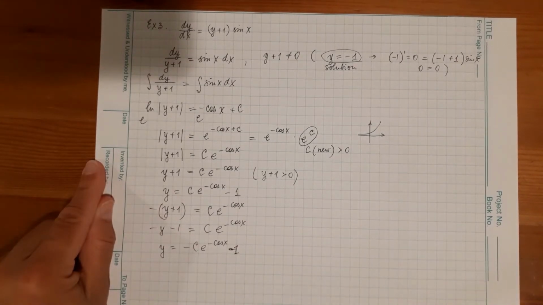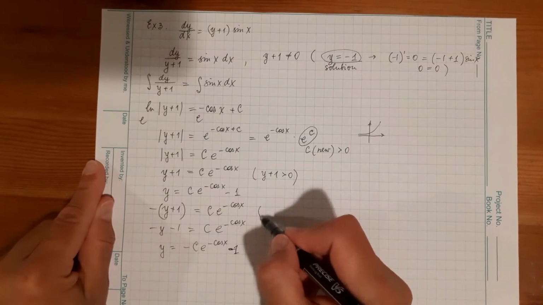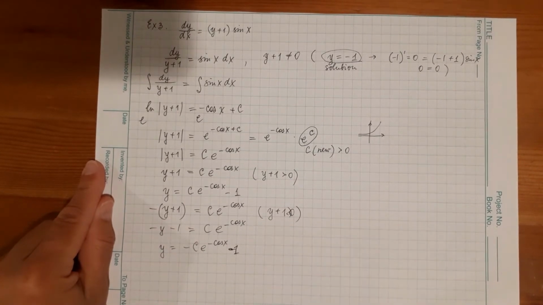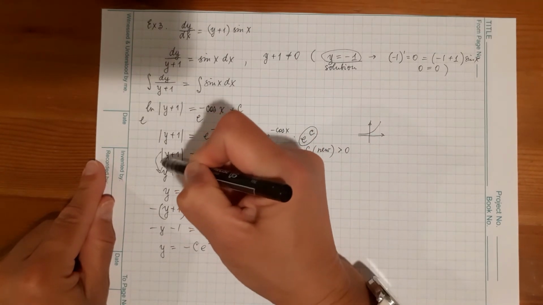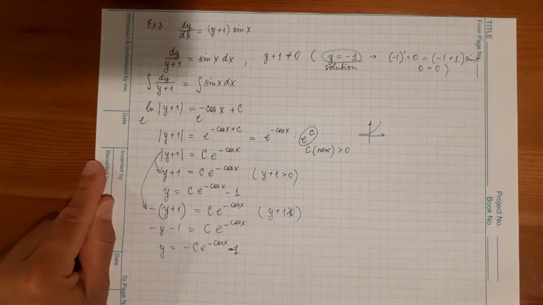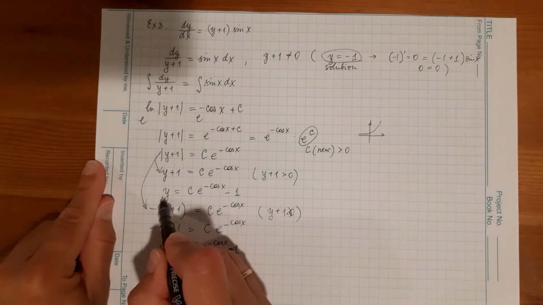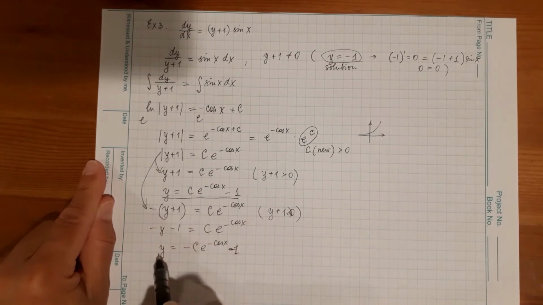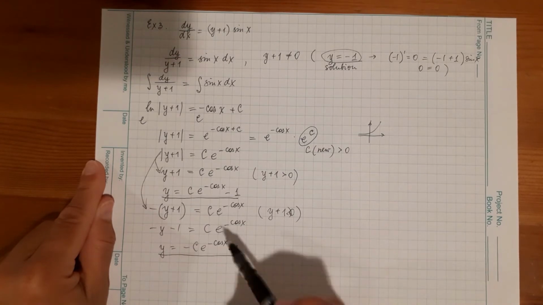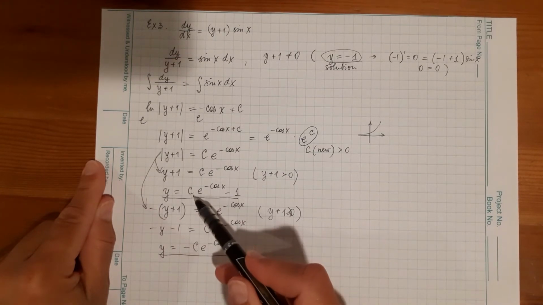Let's look at these two solutions. Again, what is here? y plus 1 is less than 0. I'm opening absolute value, 1 and 2. If you compare the two final solutions, this one and this one, you're going to see they're exactly the same, with one little exception. Here we have minus, here we have plus.